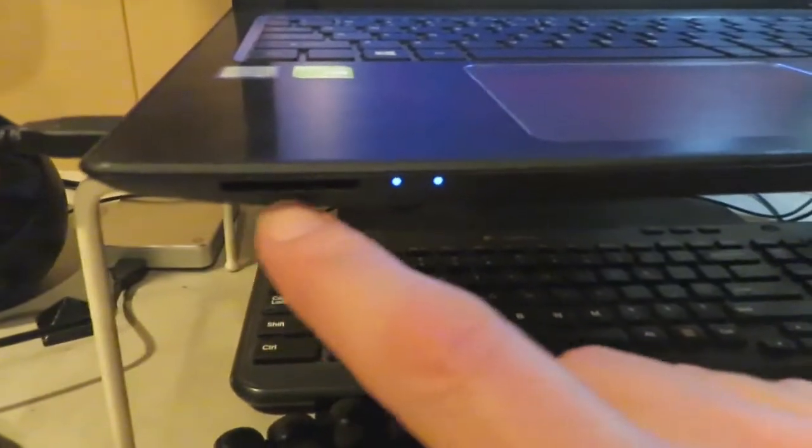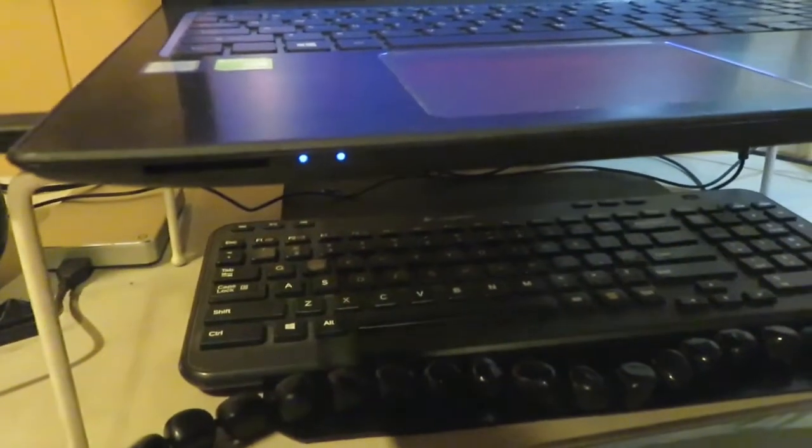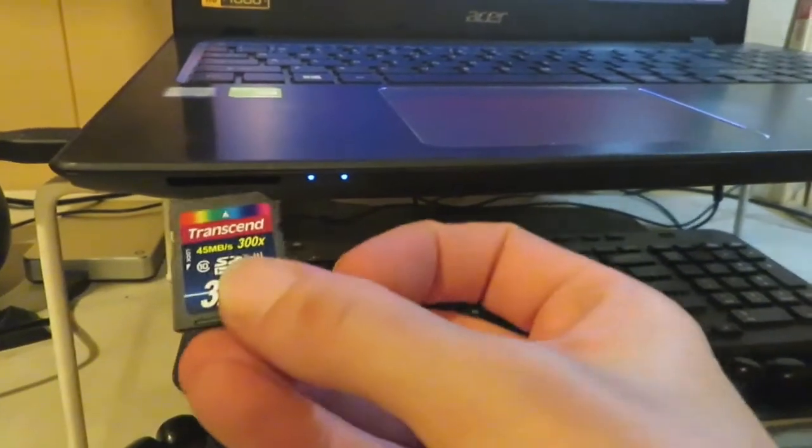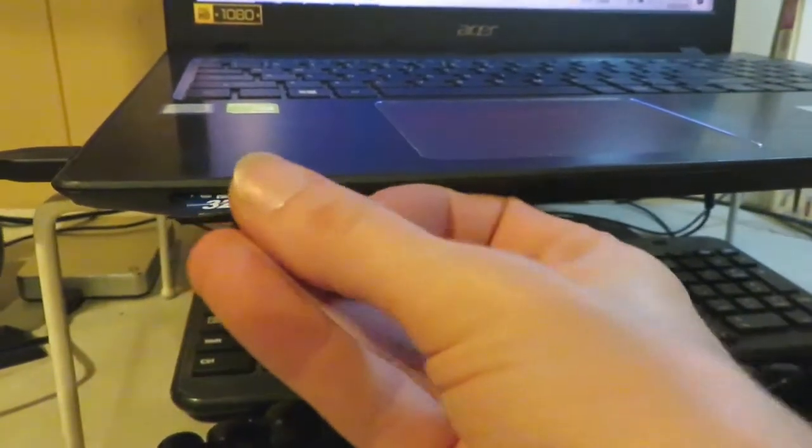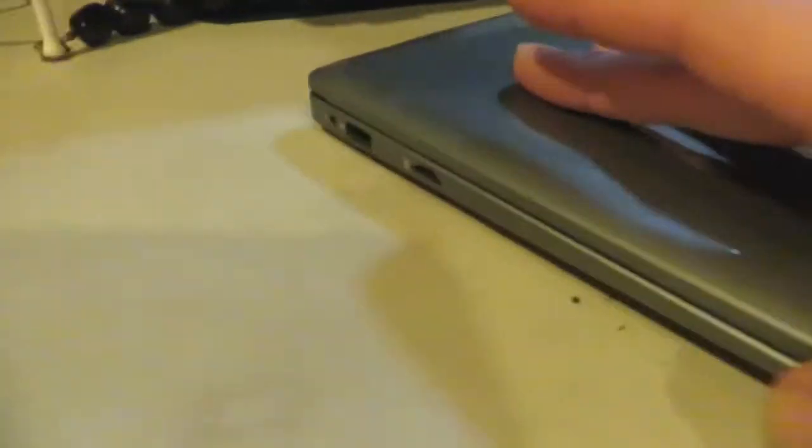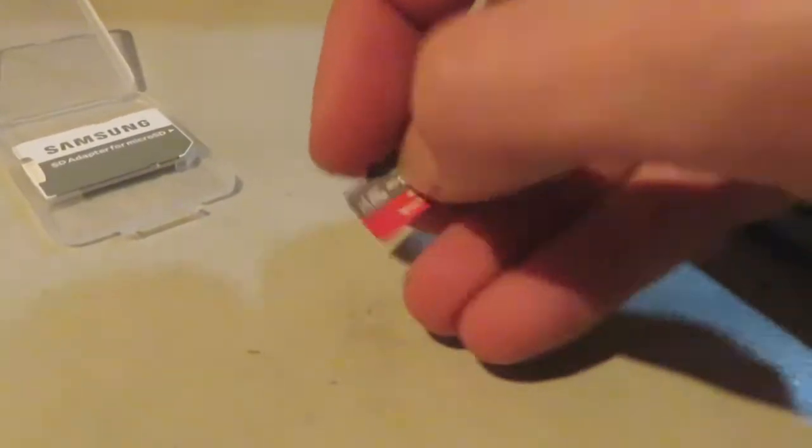On this computer I had the regular SD card reader, and so you just pop that in right there, and yeah, you can hear it. It automatically recognizes it. But on the new computer I've just got the little one, so I've got to use the little micro SD cards in it.